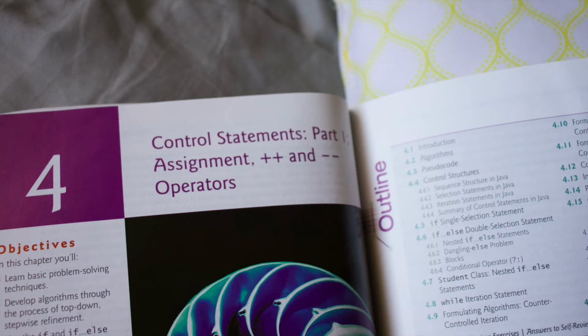As an example of Java's while iteration statement, consider a program segment that finds the first power of 3 larger than 100.